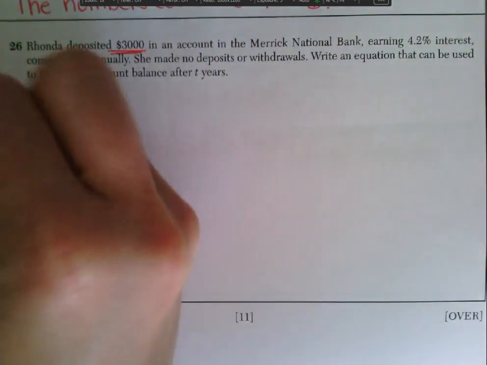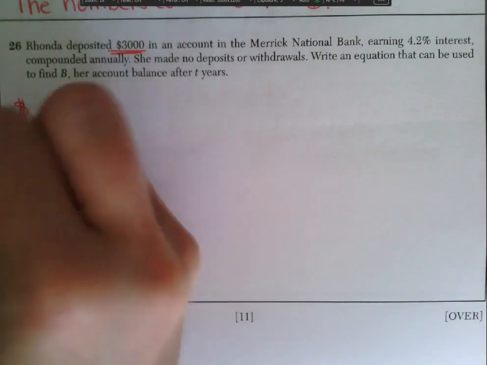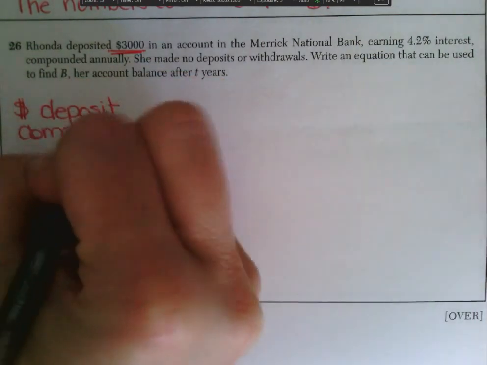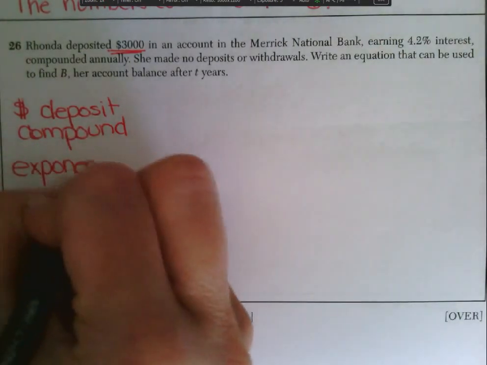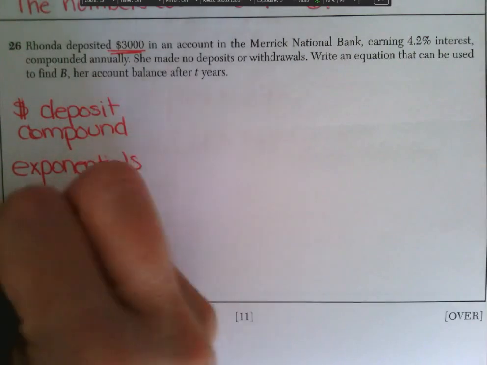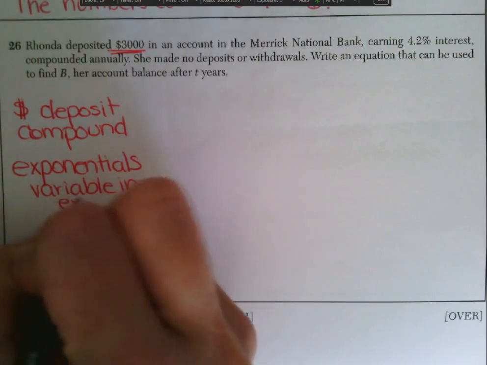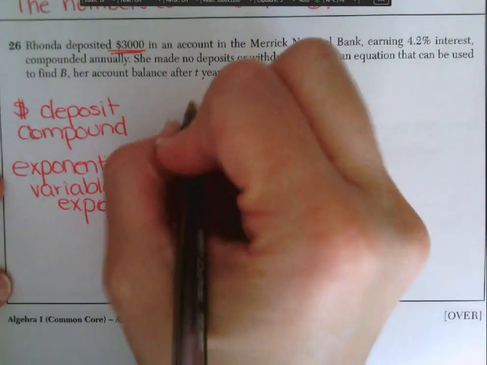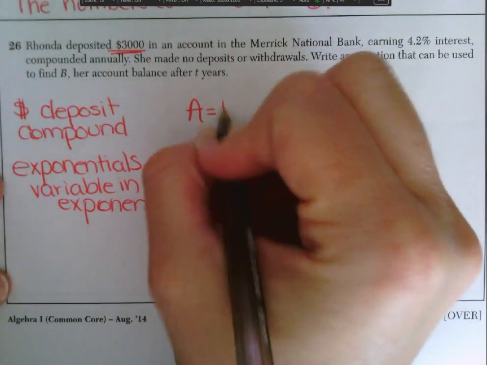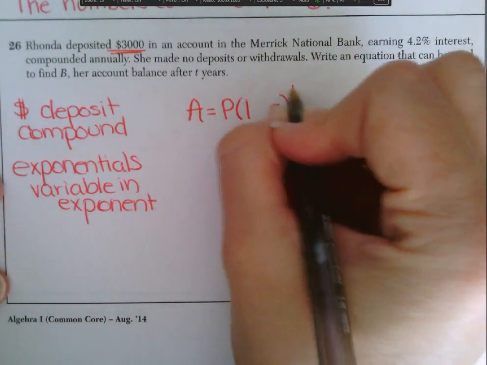Now Rhonda deposited $3,000. Now anytime I hear something about money, or deposit, or compound, I know what they're doing is they're talking about exponentials. And exponentials happen when there is a variable in the exponent. Okay? Now, the formula for exponentials is A equals P times (1 + r) to the t.